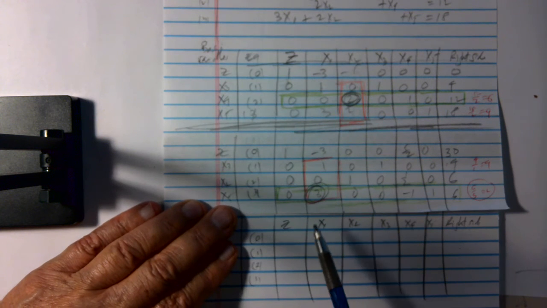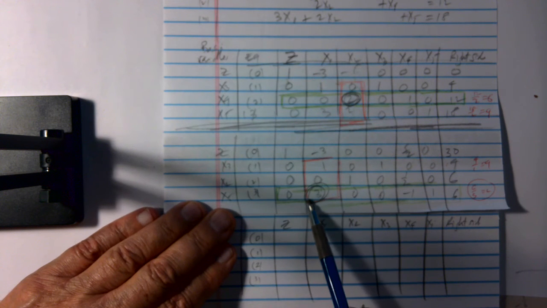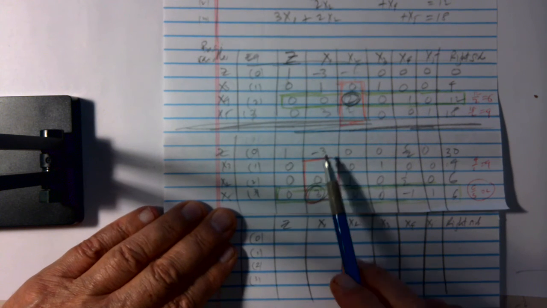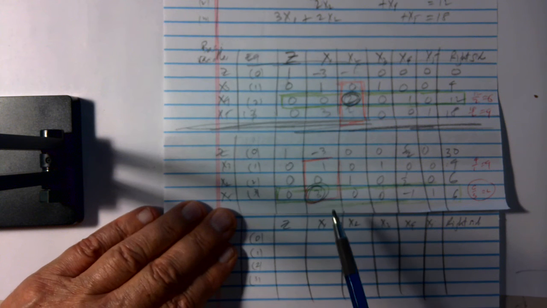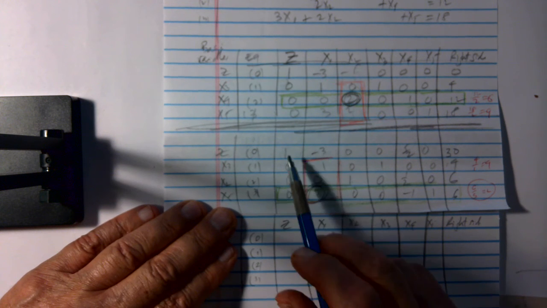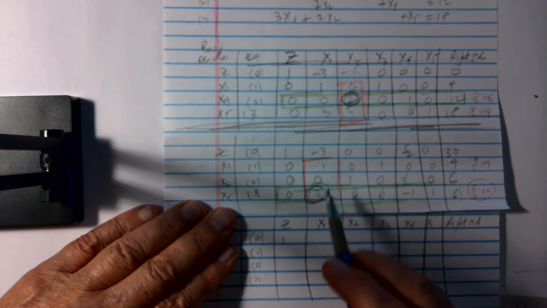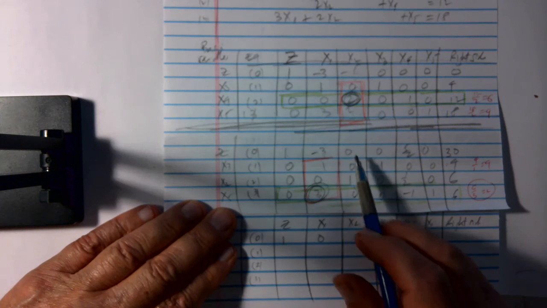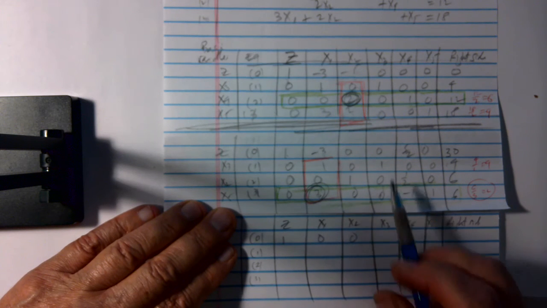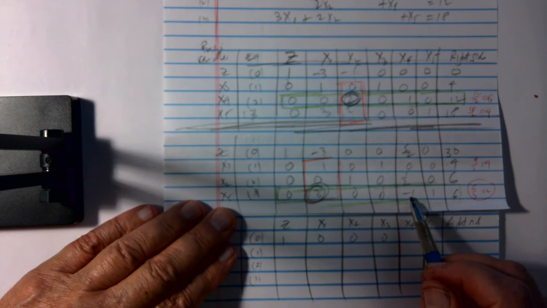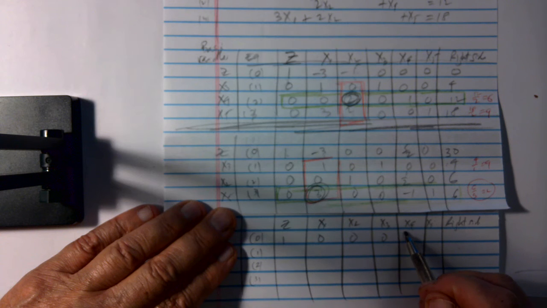Now, of course, if I add the pivot row to the 0, I'll get a 0 right away. So let me just do that. 0 plus 1 is 1. 3 minus 3 is 0. 0 plus 0 is 0, 0 plus 0 is 0, minus 1 plus 5 halves is 3 halves, 1 plus 0 is 1, and 6 plus 30 is 36.